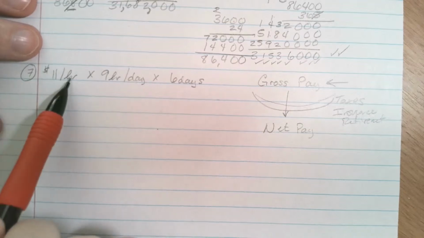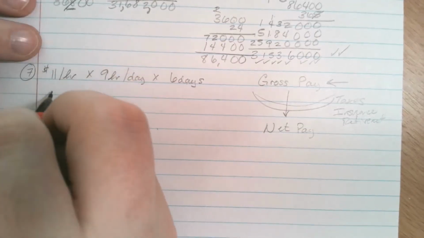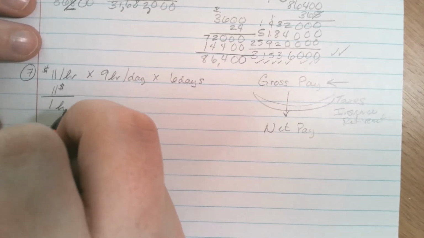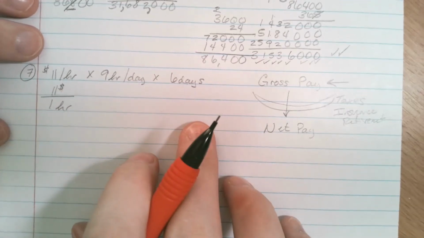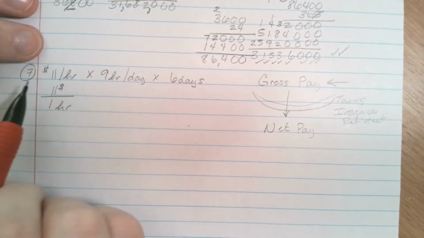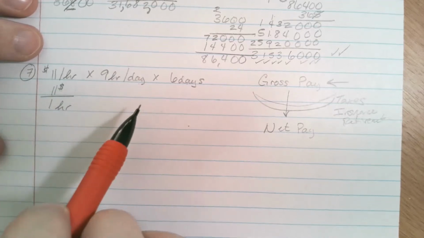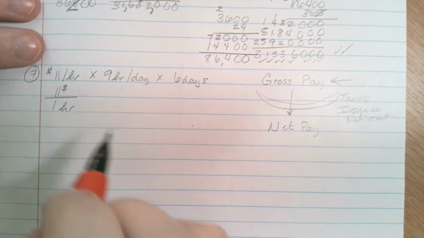So we were given $11 an hour, 9 hours a day for 6 days. So that's $11 per hour. Now I put the dollar sign on this side because all of our descriptors are on this side. I don't know why we don't. I mean, we say $11, and dollars is always on the right. Personal discrepancy. This is fine.